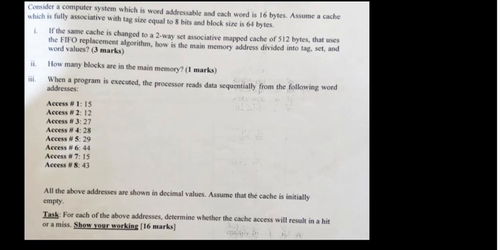So how do we replace that? We go to the replacement algorithms, and we've been told that the cache is a first in first out algorithm. So first in first out basically means the thing that has been there the longest is what will leave.